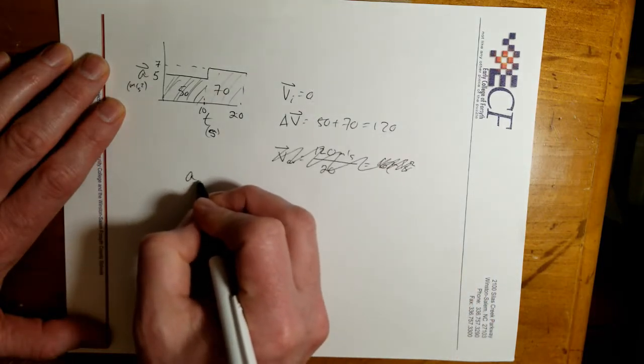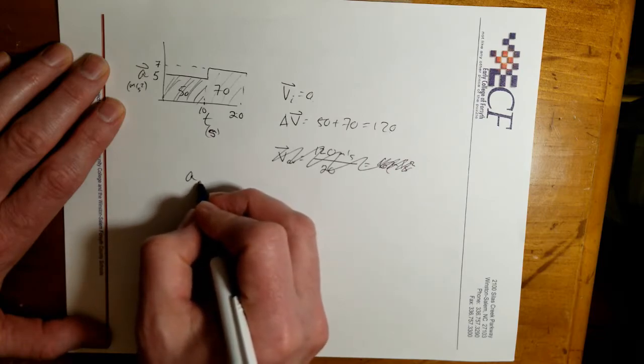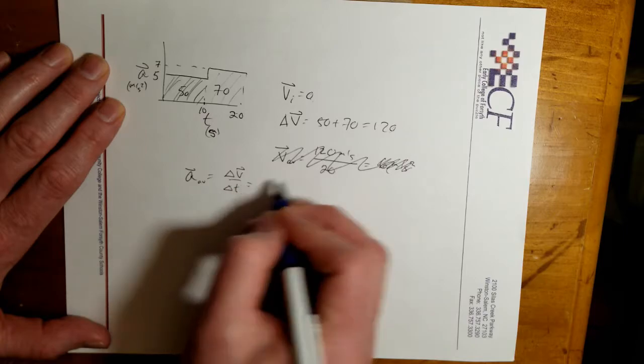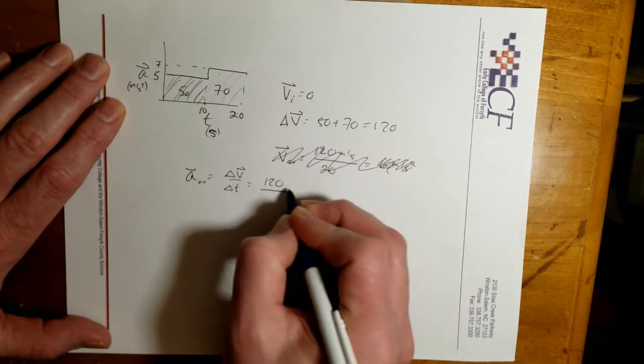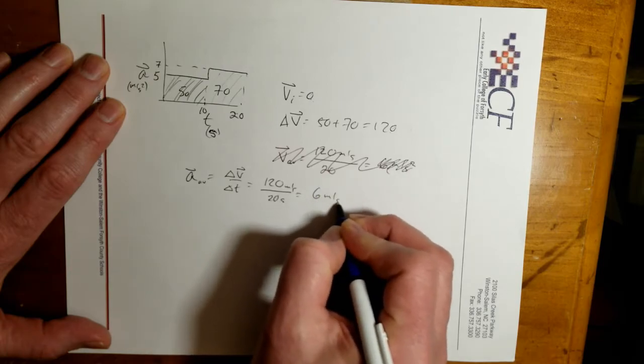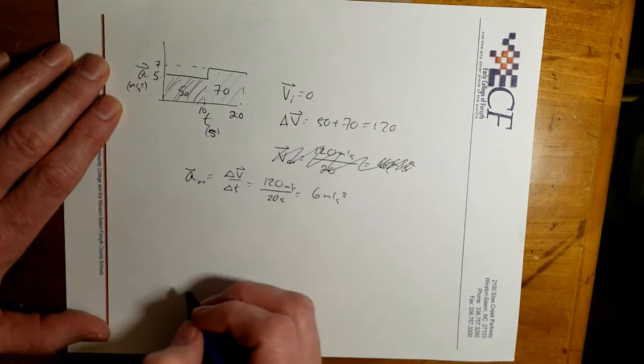So we can find average acceleration. It's somewhere between 5 and 7. So the average acceleration is the change in velocity over change in time, which is 120 meters per second over 20 seconds, which is 6 meters per second squared. It is halfway in between those two, but that's only because our time intervals were the same.